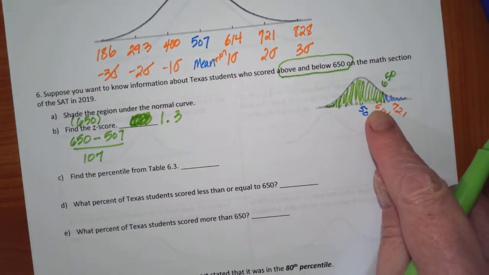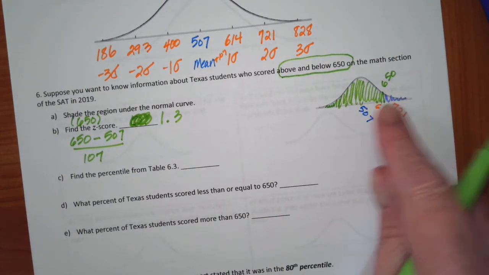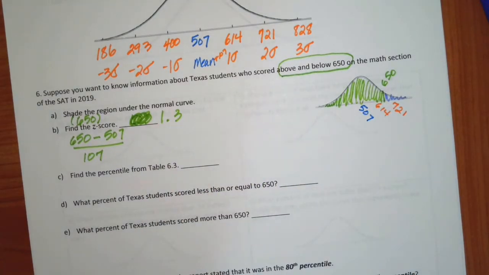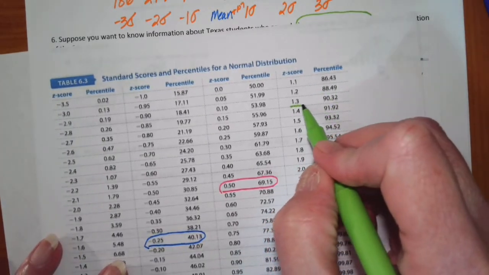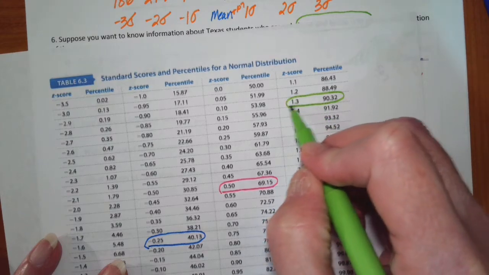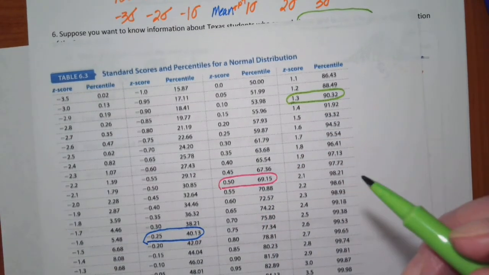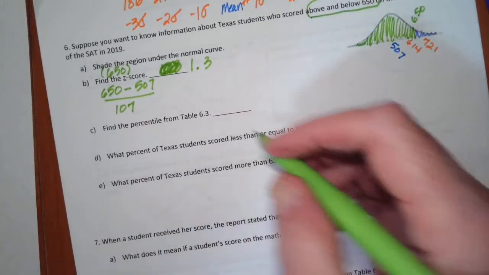That makes sense because this is 1 standard deviation, this is 2, so it's going to be somewhere in between, which is 1.3. I use my table, look up the z-score of 1.3, and I find that the percentile is 90.32.